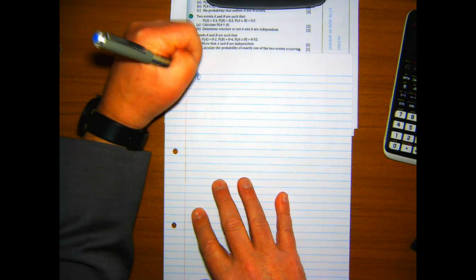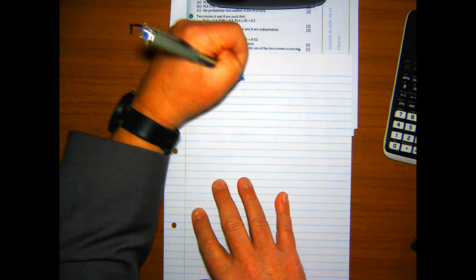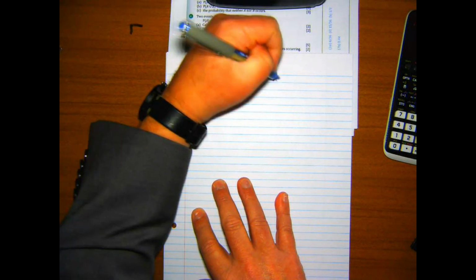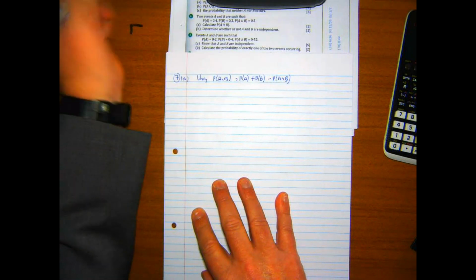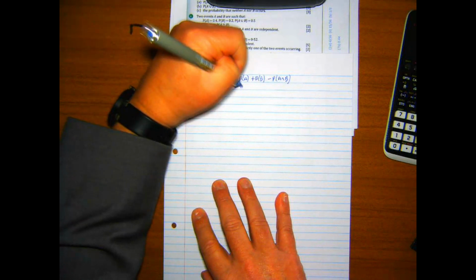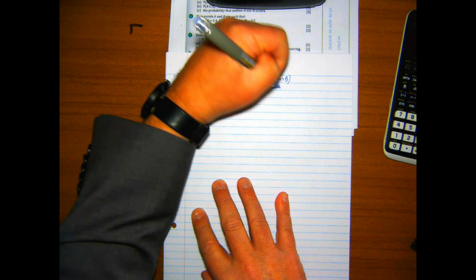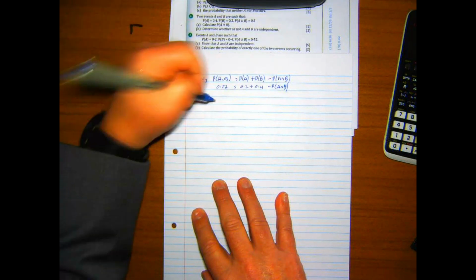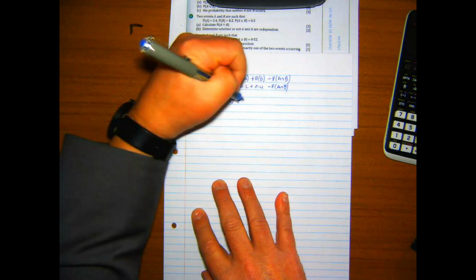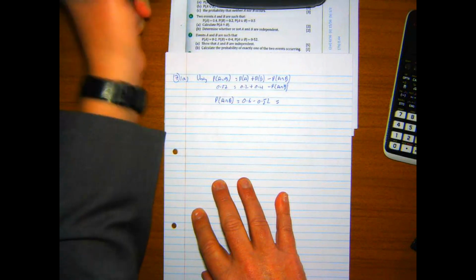So using A union B is A add B minus intersect: 0.52 equals 0.2 plus 0.4 minus the intersect. So the intersect equals 0.6 less 0.52 equals 0.08.